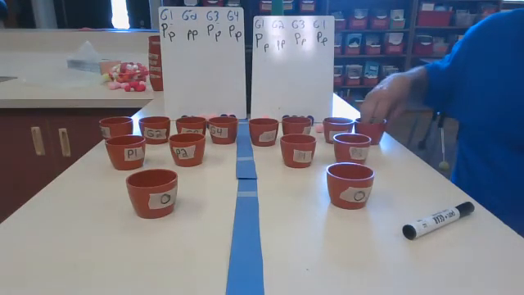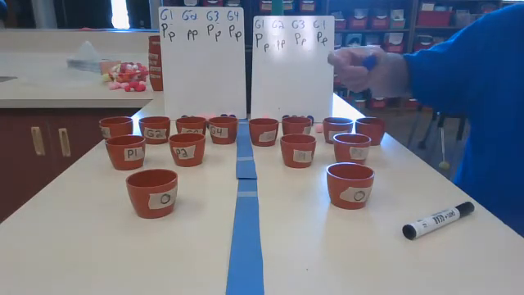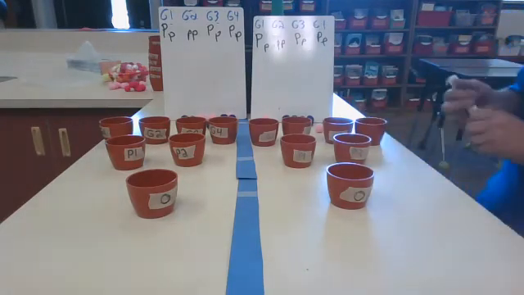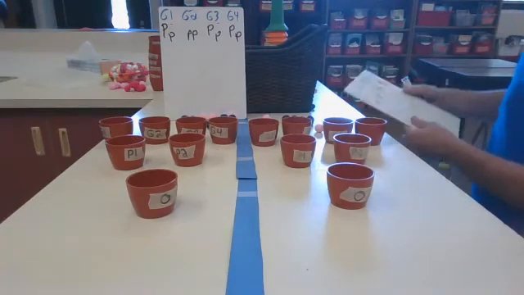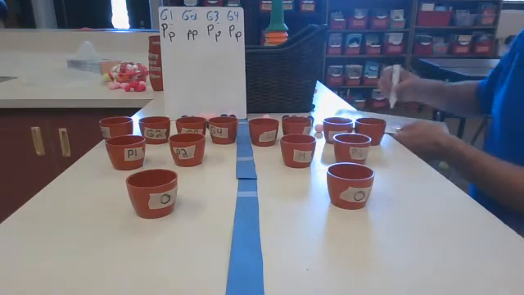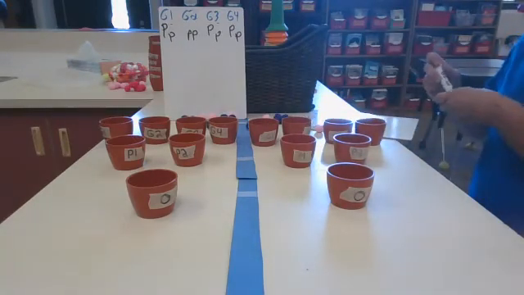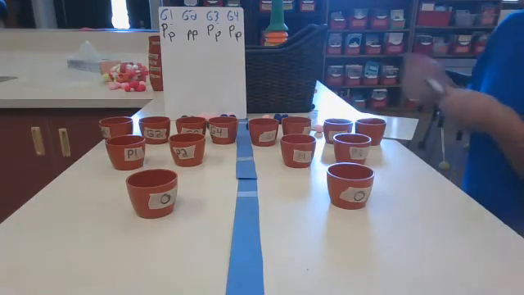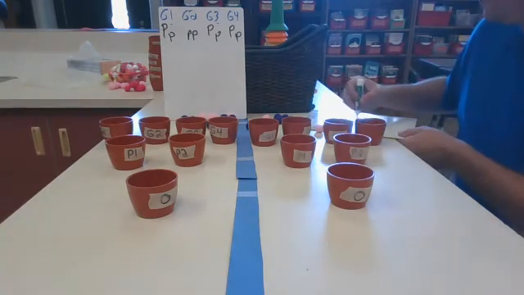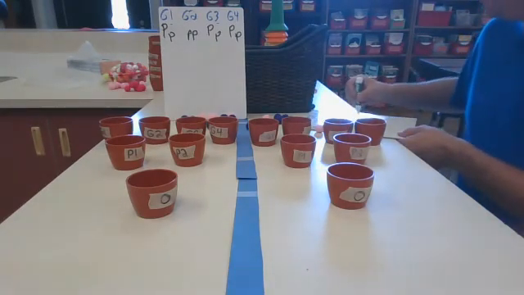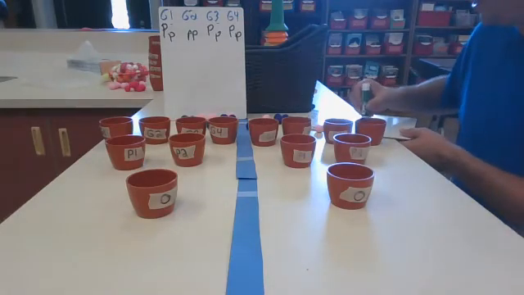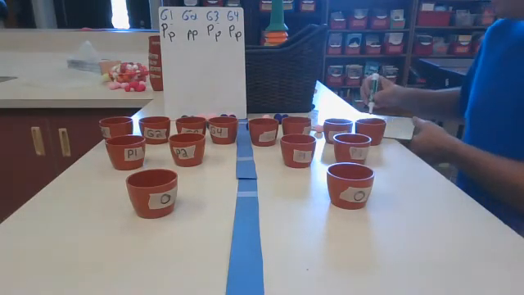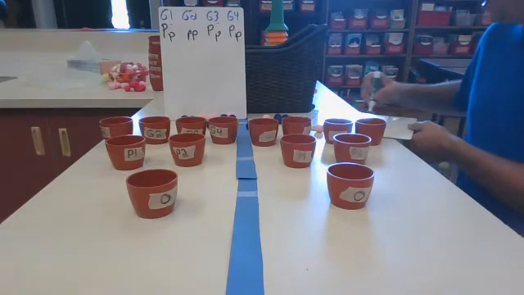And grandfather 4, dominant. Wow. All right. So on this side, there were our grandparents. On this side, I got to switch colors. Sorry. So our parent number 1 and parent number 2. Parent number 1 has 2 recessive genes. Parent number 2 has 2 dominant genes.